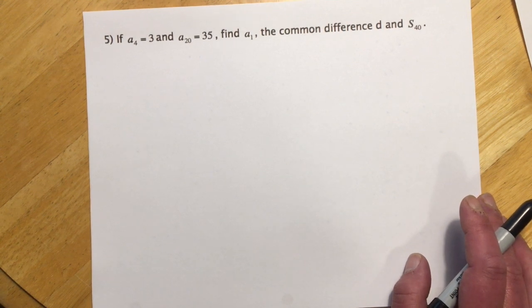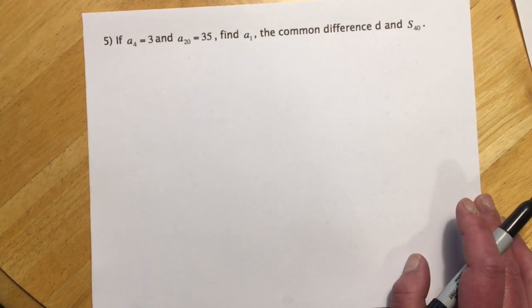Okay, so question 5. This one's a little trickier. If a sub 4, the fourth term, is 3, and the 20th term is 35, find the first term, the common difference d, and the sum through 40.